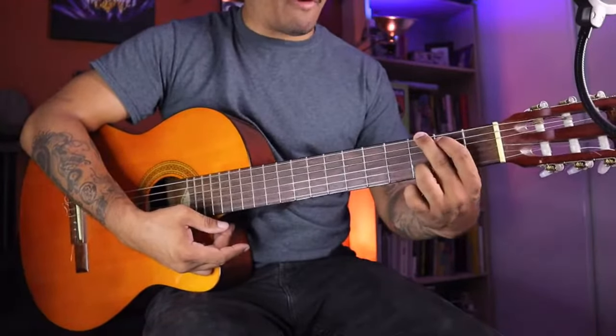So those are quarter notes, right? So you can practice that, or you can do a half note. So you can go 1, 2, 3, 4. So you're strumming on the 1 and the 3.